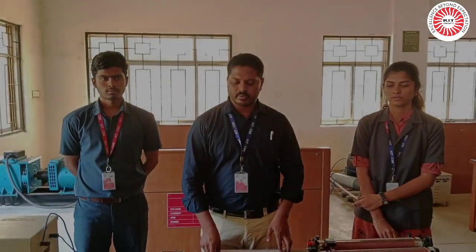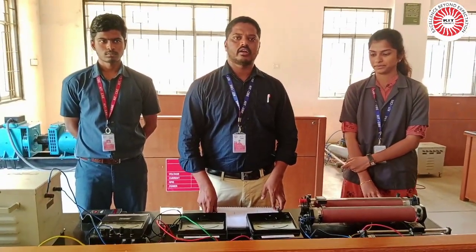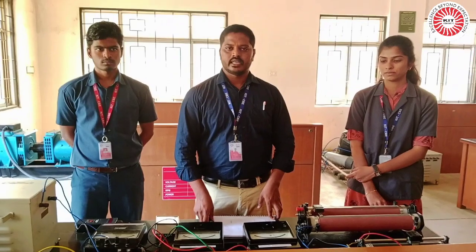From this experiment, we can easily calculate the eddy current losses and the hysteresis losses.